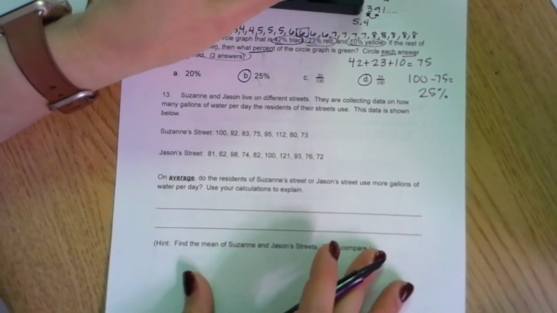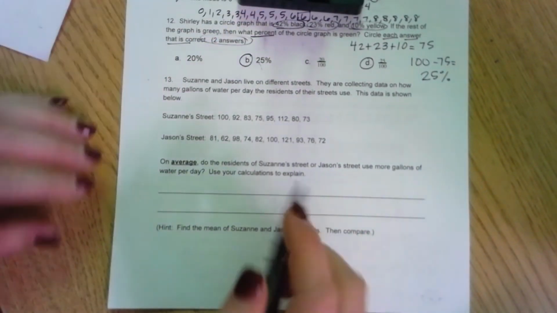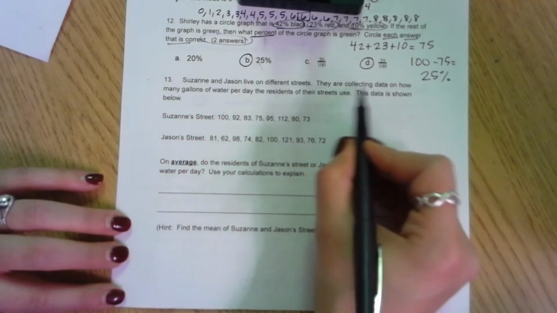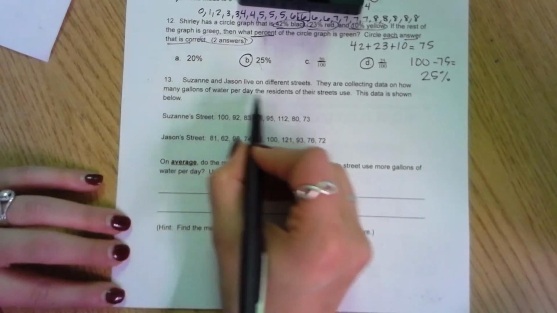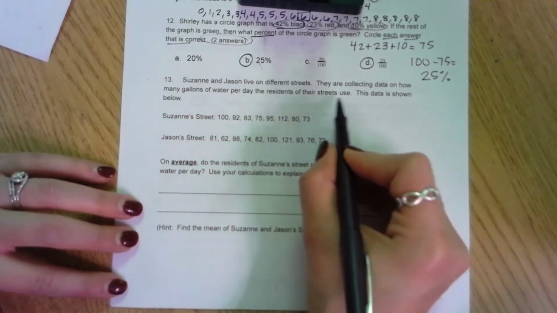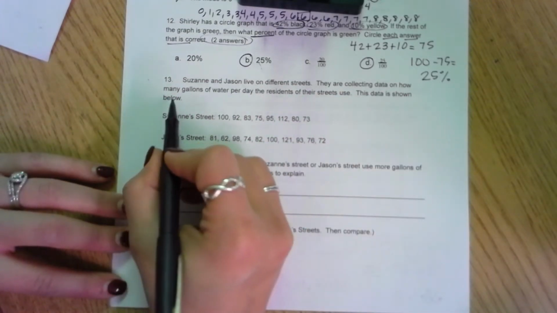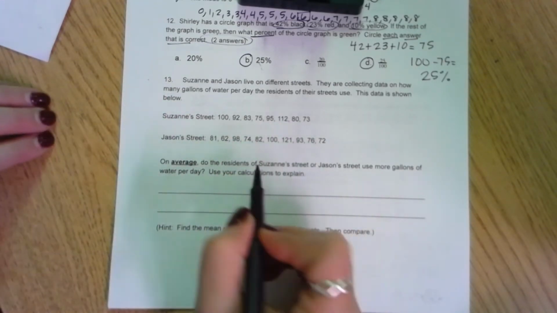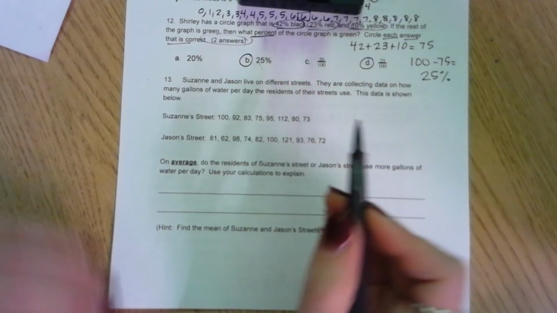All right, the last question on the study guide, number 13. It says, Suzanne and Jason live on different streets. They're collecting data on how many gallons of water per day the residents of their streets use. This data is shown below. So it gives Suzanne's street and Jason's street. So that's just all information about our question.